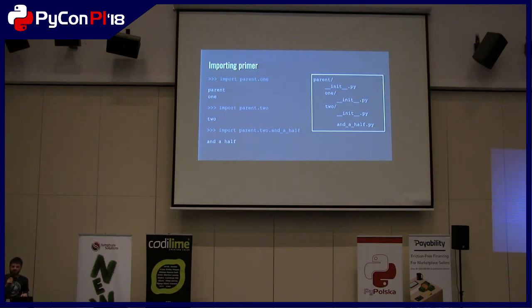First, in those files, I've just written some print statements so that we know that the code inside is executed. So when we first import parent.1, the parent module is first imported, as you can see from the parent line. Then after the top module has been imported, we can import the one module. Those modules are then stored in the sys.modules dictionary, and they are there as a cache.